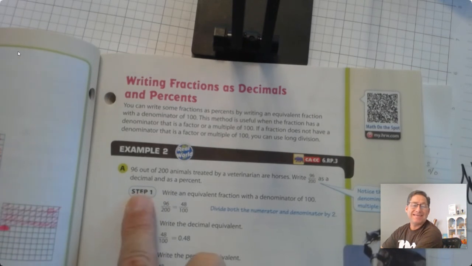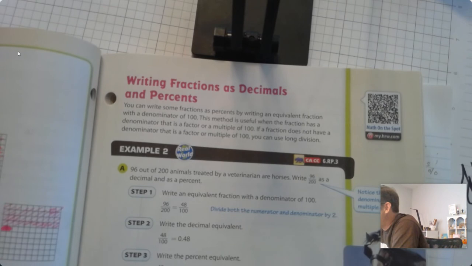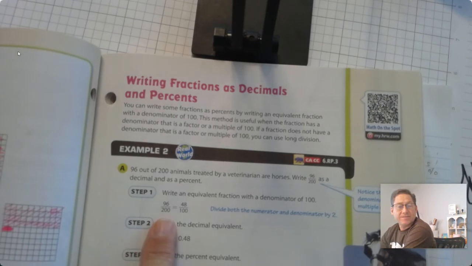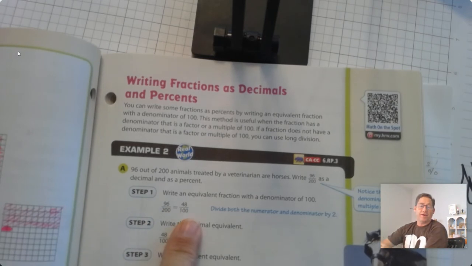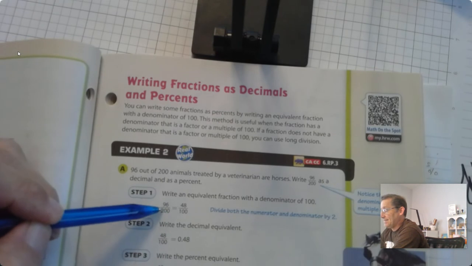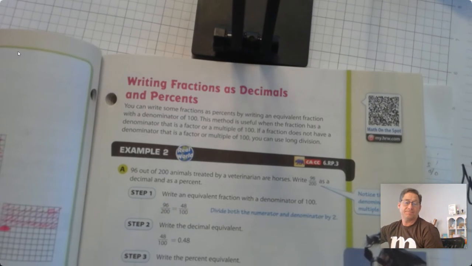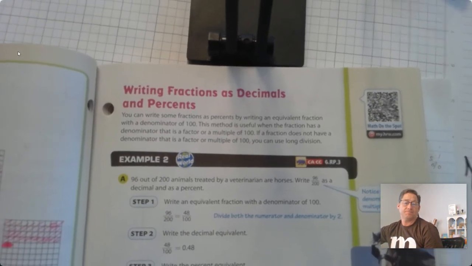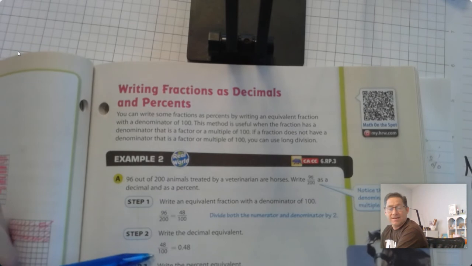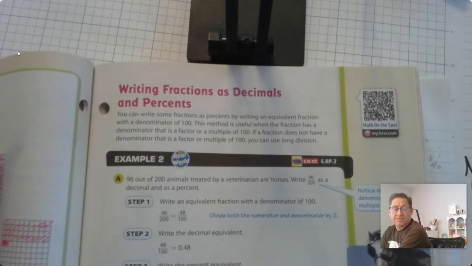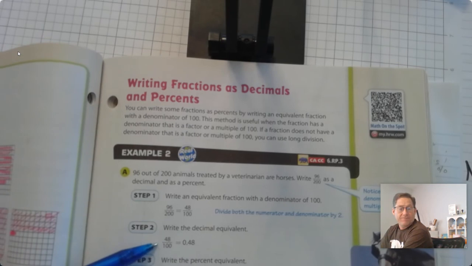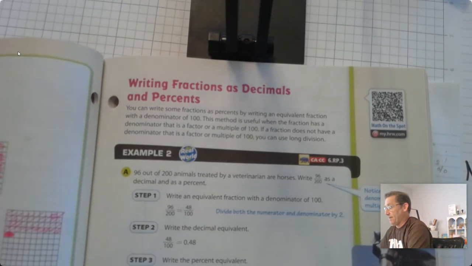So let's look at this. 96 out of 200 animals treated by a veterinarian are horses. So write 96 200ths as a decimal and as a percent. Well, in this case, we notice that 200 is a multiple of 100, right? So if we take 96 and 200 and divide by 2, we'd get 48 hundredths. So if we have 48 hundredths, then the decimal equivalent is just 0.48. And 48 hundredths, again, is just 48%.